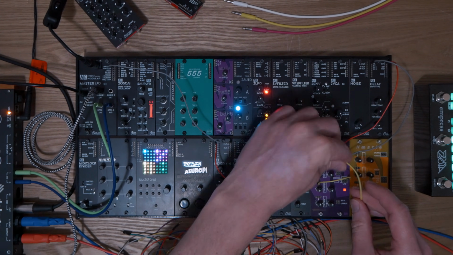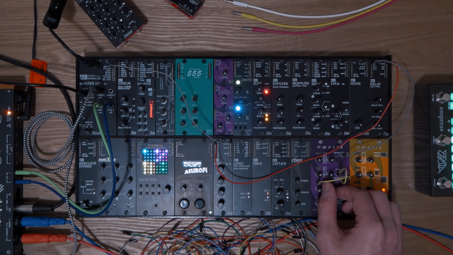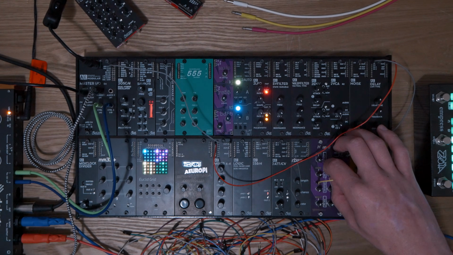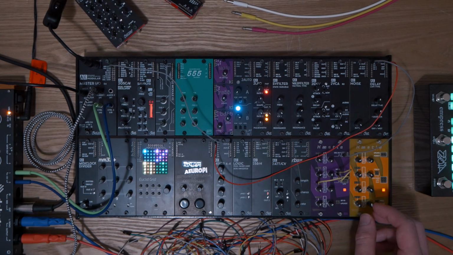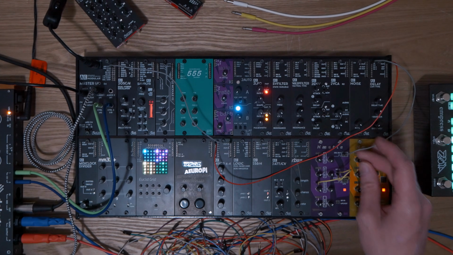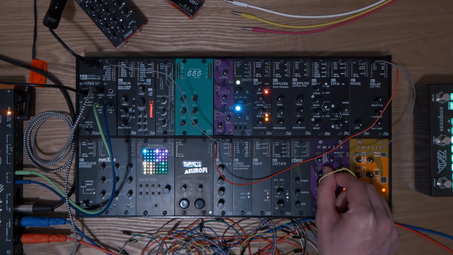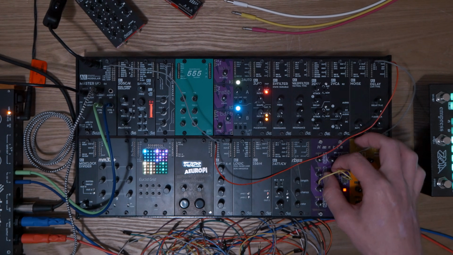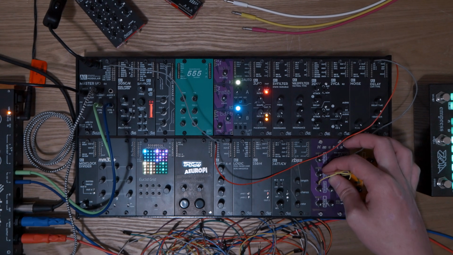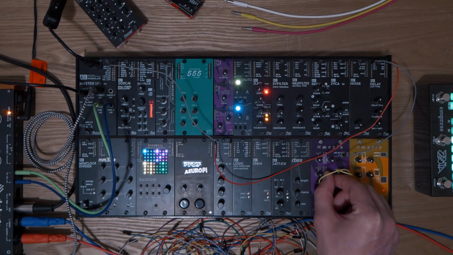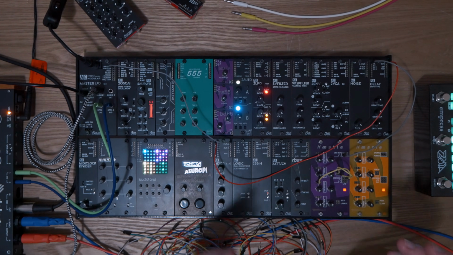Let's switch to a different model now. So yeah, I think that gives you a really good idea of some of the sounds that are out of this thing.